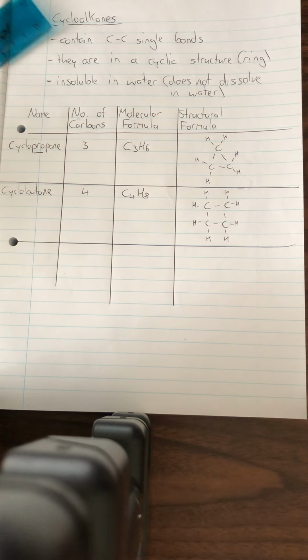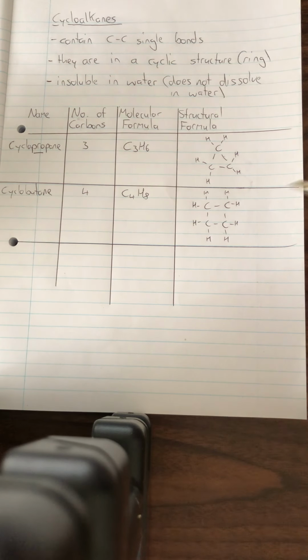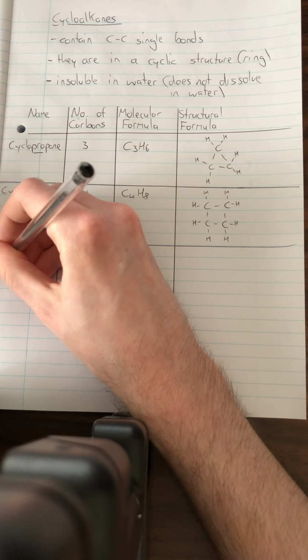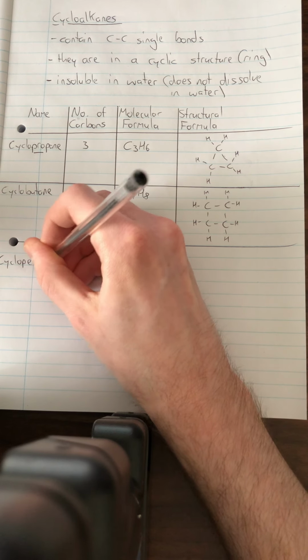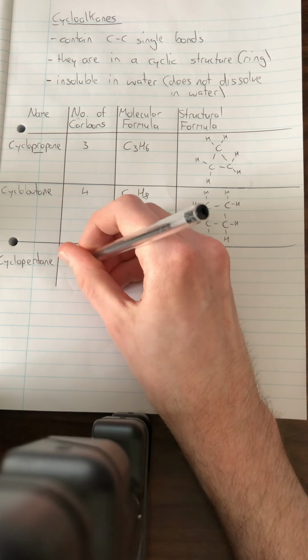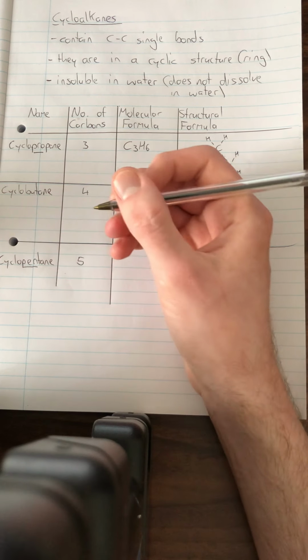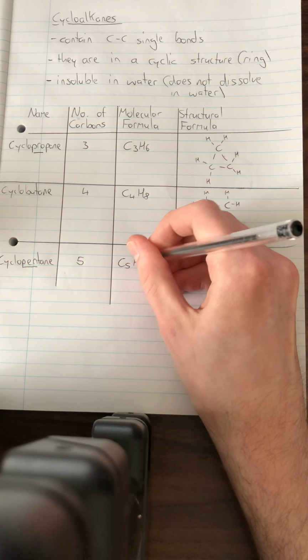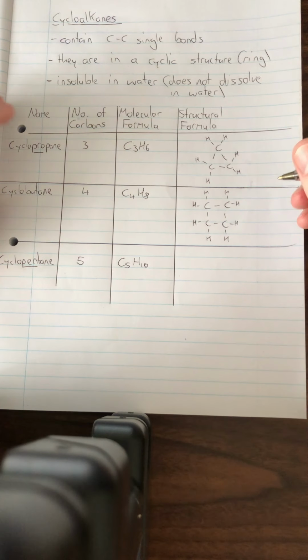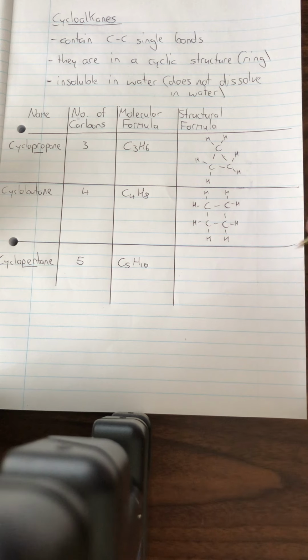Now, this goes all the way up to cyclooctane, however, I'm only going to take it to cyclopentane. That's got 5 carbons because of the pent, and what's the formula? C5H10. And then what shape has 5 sides? A pentagon.